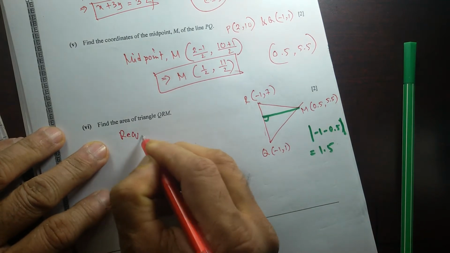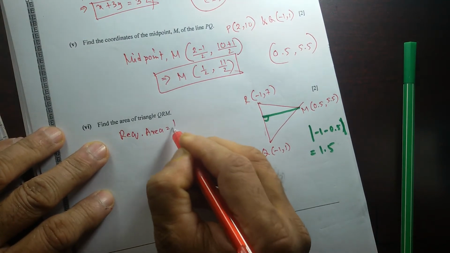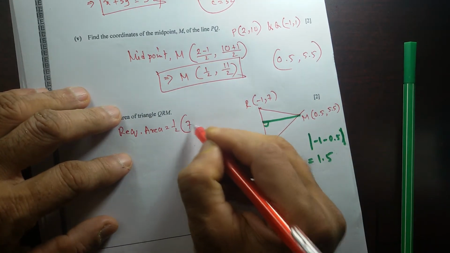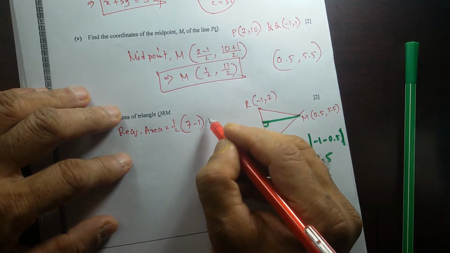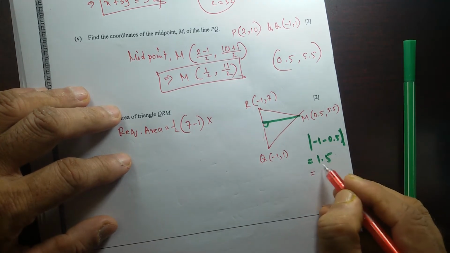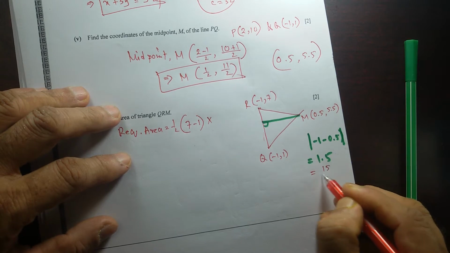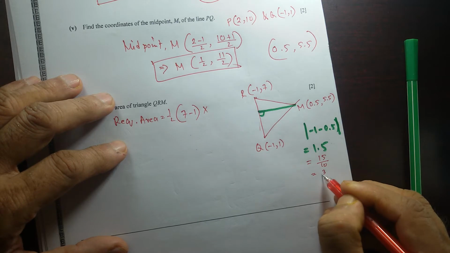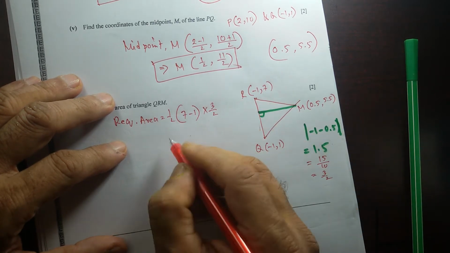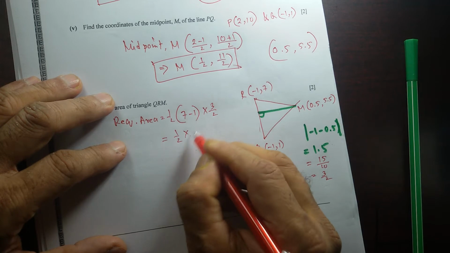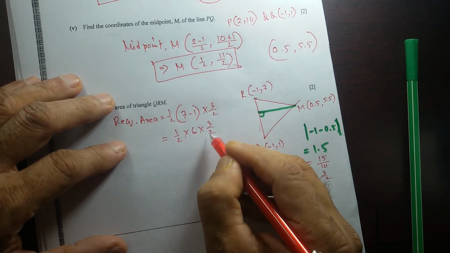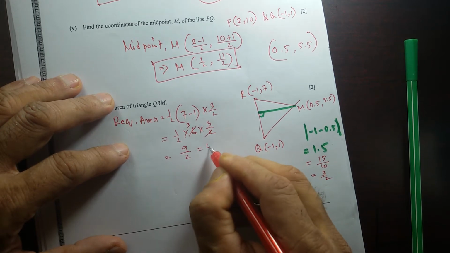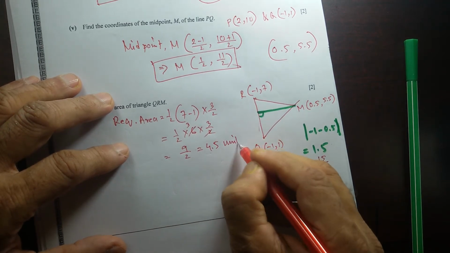Required area would be half. Base is the difference in y-axis, that's 7 minus 1. Let me write down that 7 minus 1 and multiply by 1.5, that means 15 divided by 10. That's actually, if I cross it by 5, 3 by 2. So that's going to be half times 6 times 3 by 2. So that crosses out to 3. So 9 by 2, or we can write down 4.5 square units.